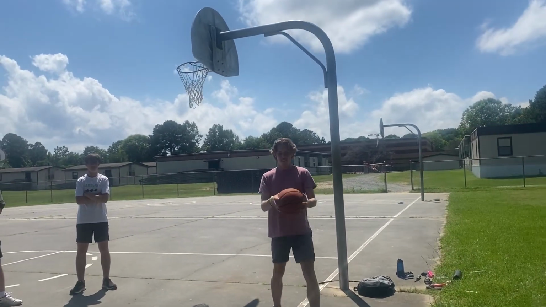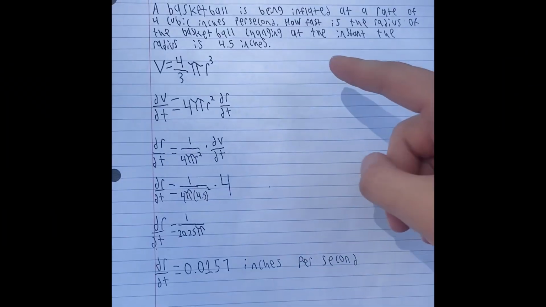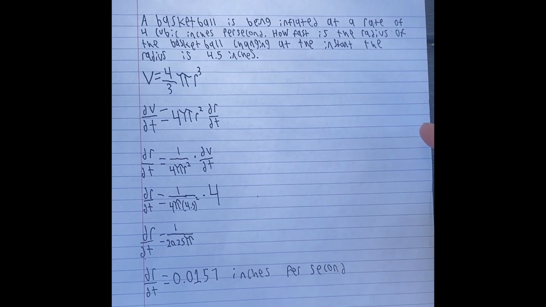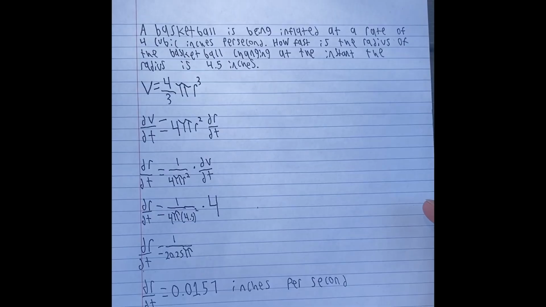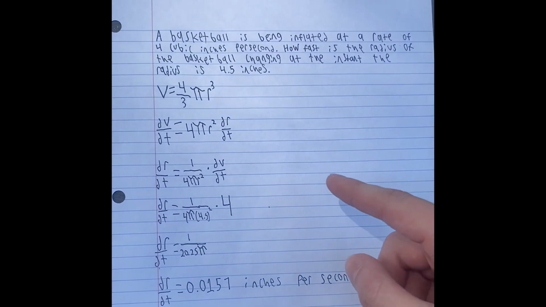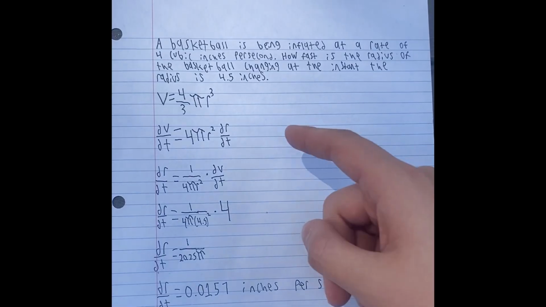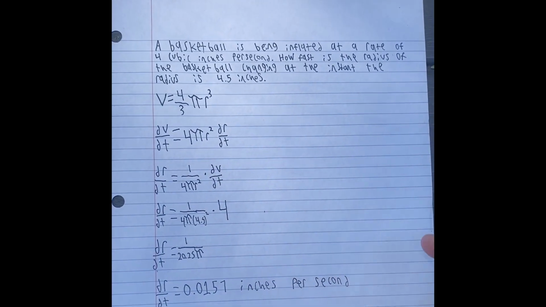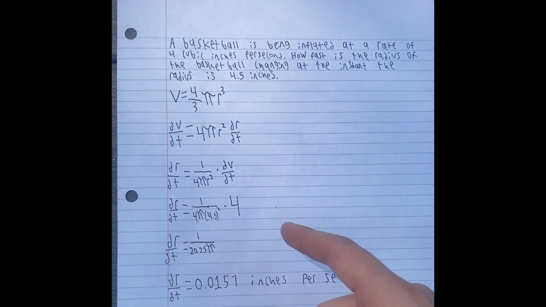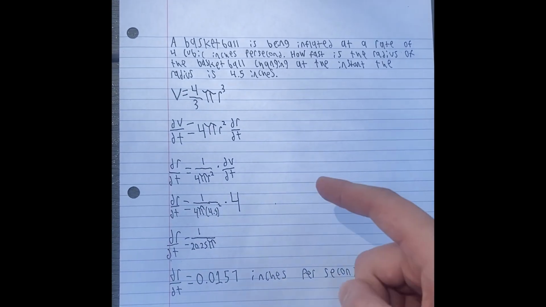Seems kind of flat. You might need to pump some air into this. The basketball is being inflated at a rate of 4 cubic inches per second. How fast is the radius of the basketball changing at the instant the radius is 4.5 inches? We know that the volume of the basketball is modeled by the equation 4/3 pi r cubed.